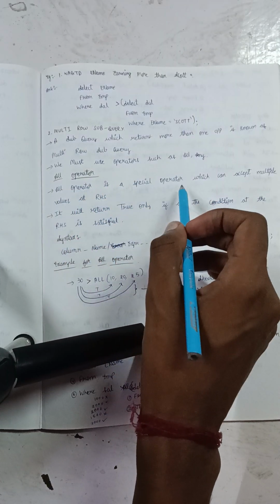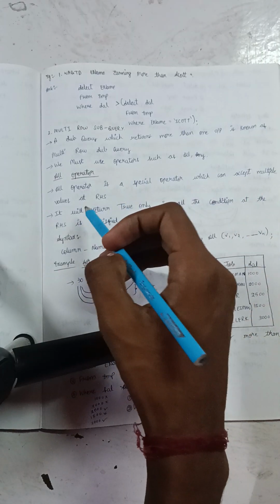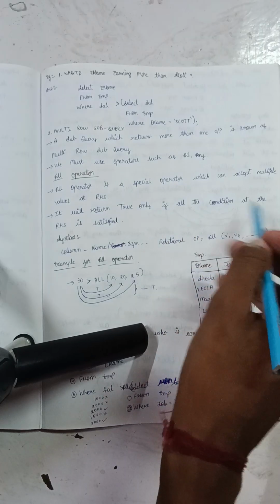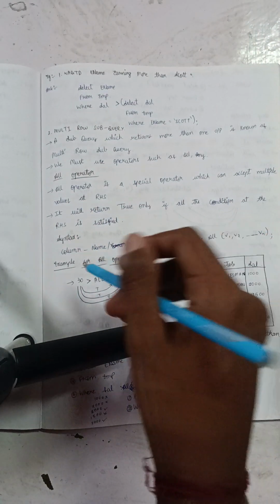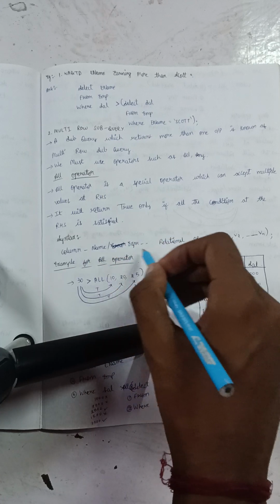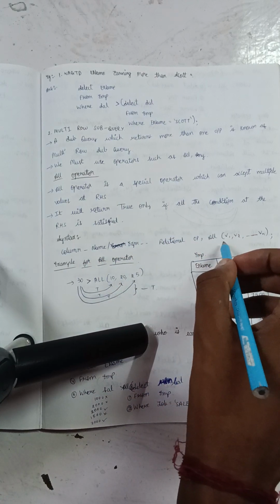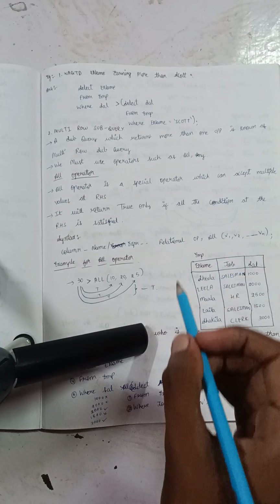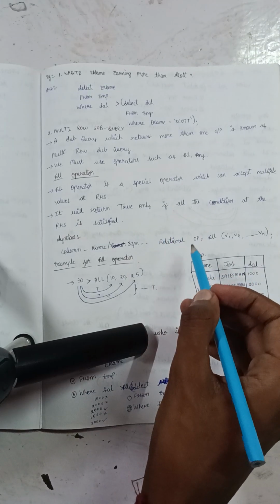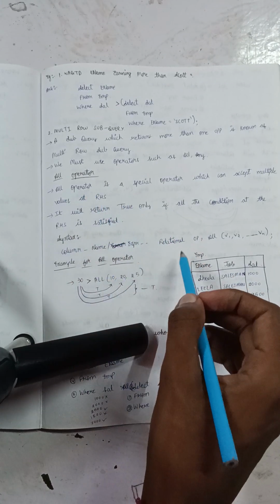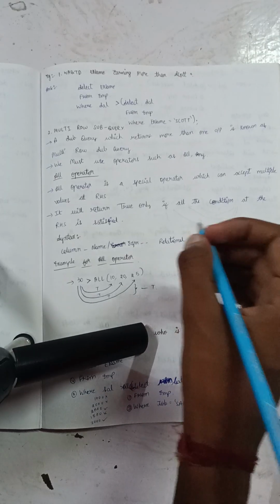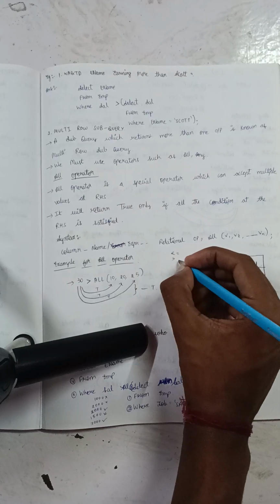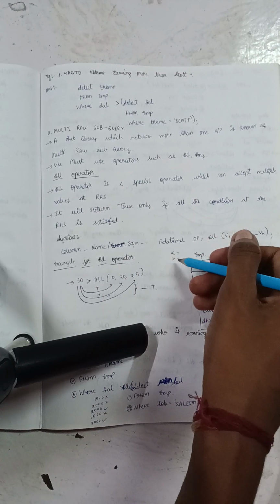The all operator is a special operator which can accept multiple values at the RHS. It will return true only if all the conditions at the RHS are satisfied. Syntax: column name or expression, relational operator, all, v1, v2, and so on up to vn. We can use the all operator with the help of relational operators, which are less than, greater than, less than or equal to, and greater than or equal to.